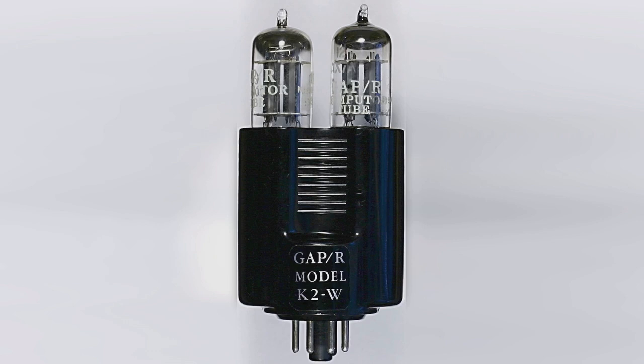It has 2 9-pin 12AX7 vacuum tubes, which were a very popular tube, still are.